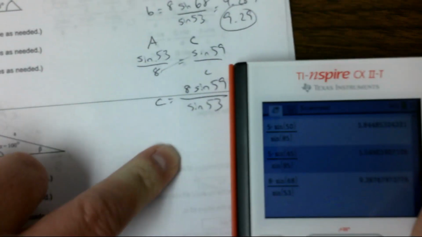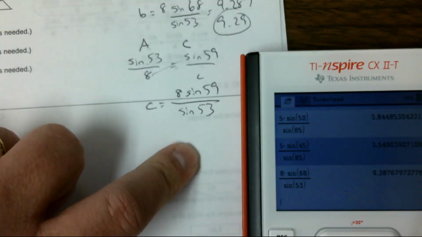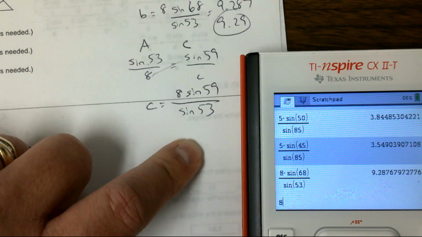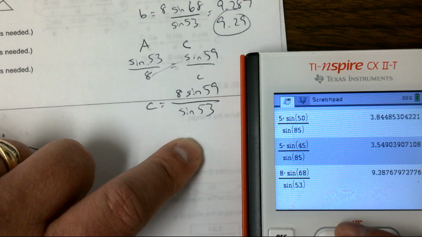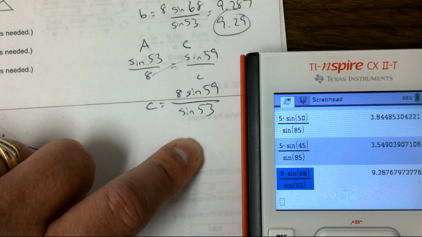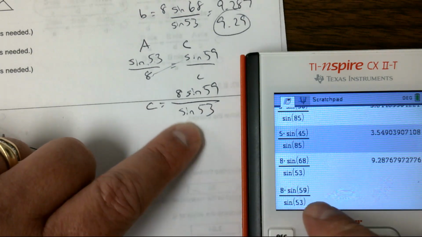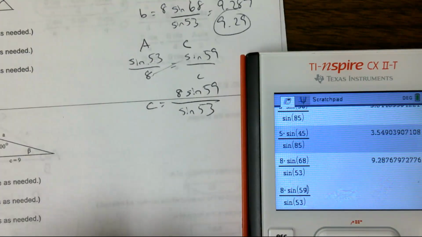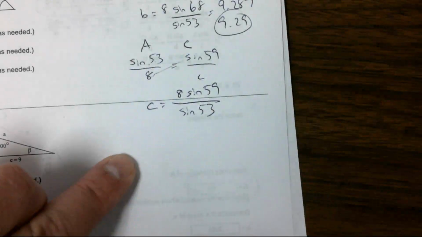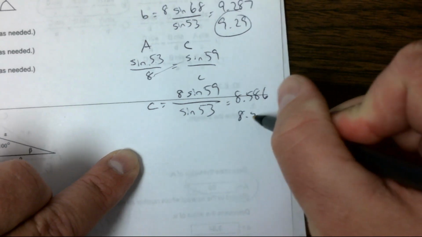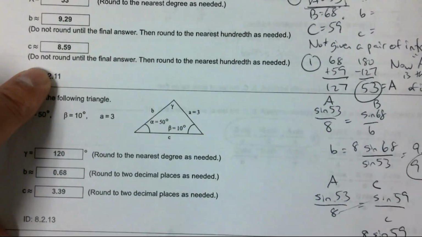So then we type it. 8 sine 59 over sine 53 as a decimal. 8.586, so that's 8.59. And that is that one.